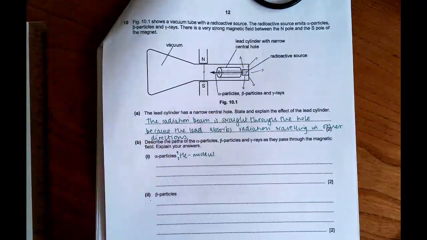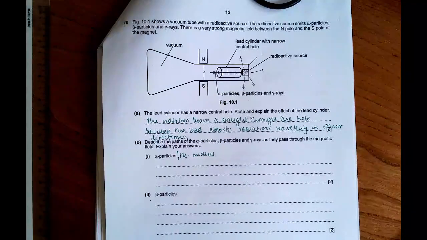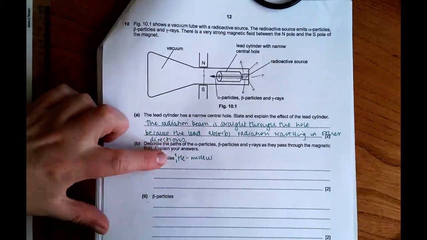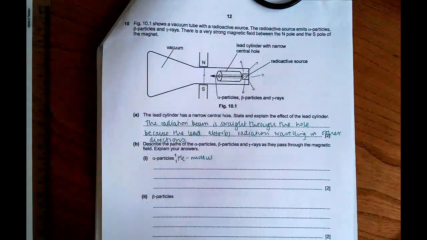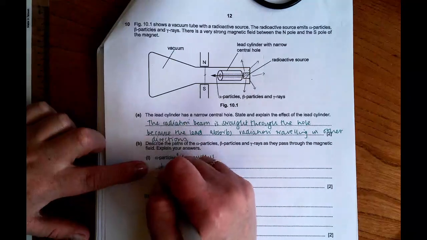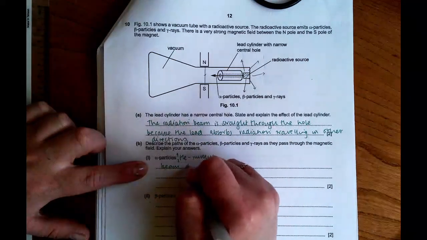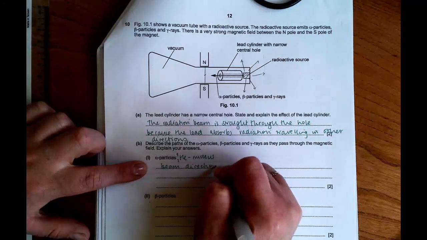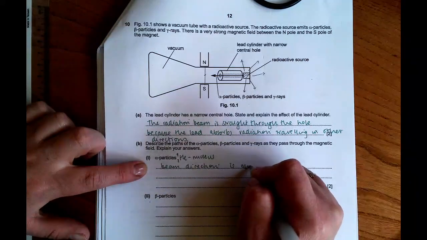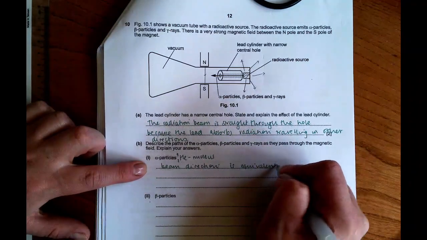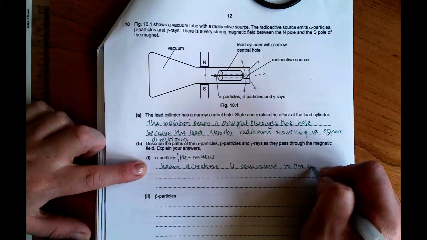You have to explain your answer as well, so it's worth pointing this out. The direction that they travel in is the current direction. So the beam direction is equivalent to the current direction.